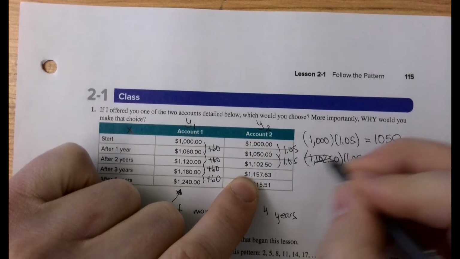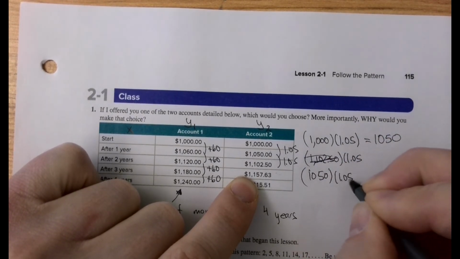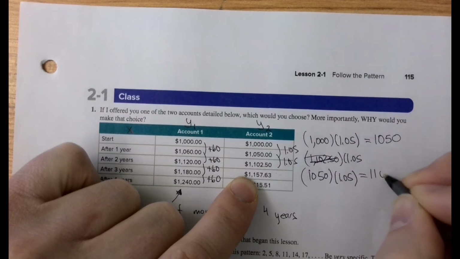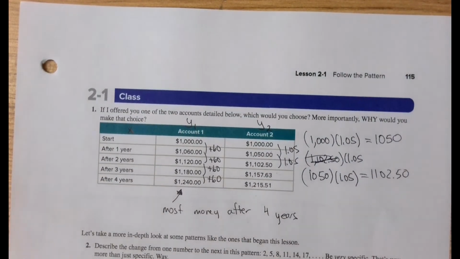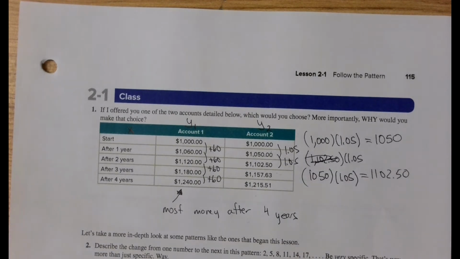I'm sorry, I meant to do 1,050 times 1.05, and that gets us that next value, 1,102.50. So the amount in the account starts a little bit small, but long term, it's going to get much larger than this one.